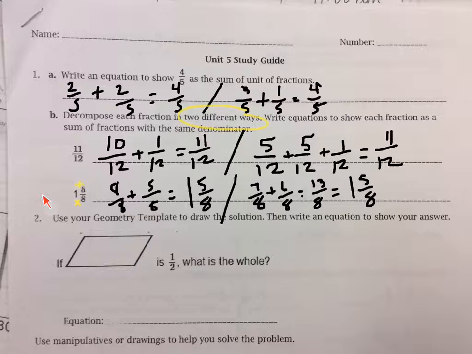Moving on to number 2, you're expected to use a geometry template, and I don't have one with me right now, but you're welcome to use one. And you're going to draw the solution. Notice you're expected to draw it. This is worth 1 point on your assessment. Then you're going to write an equation to show your answer as well, so this math problem would be worth 2 points.